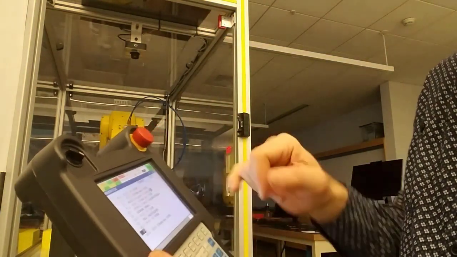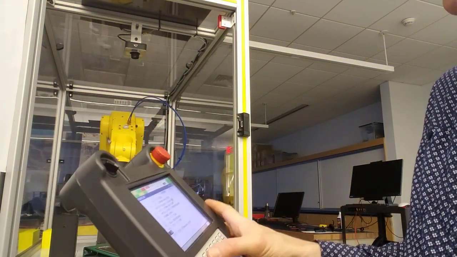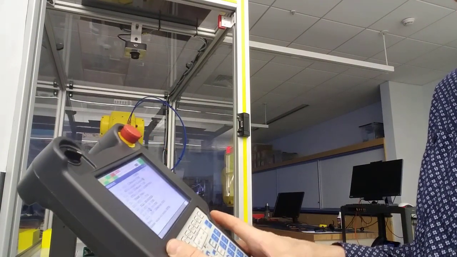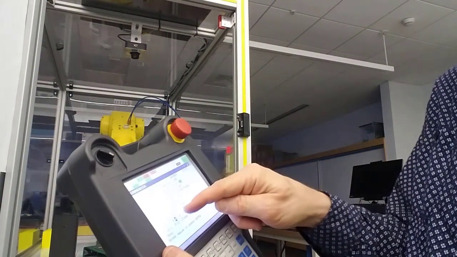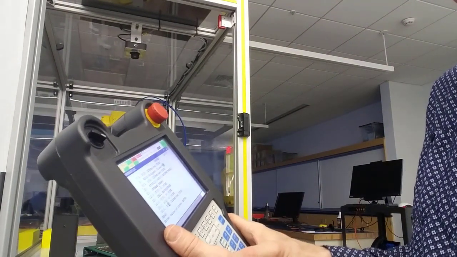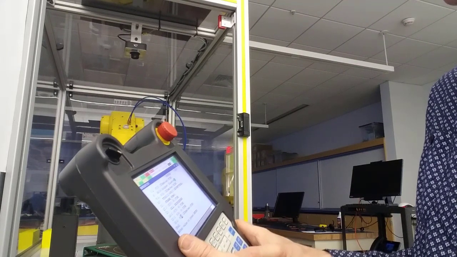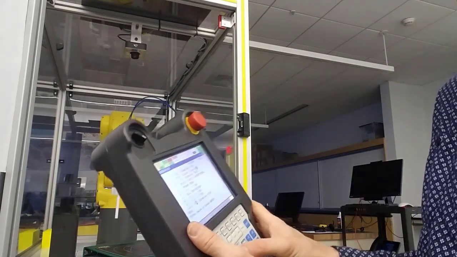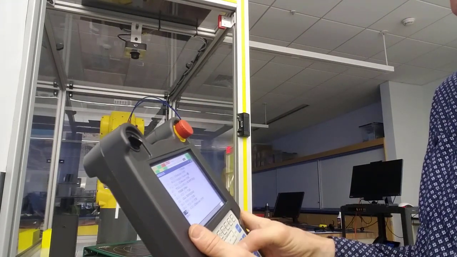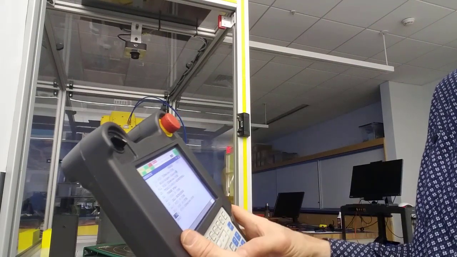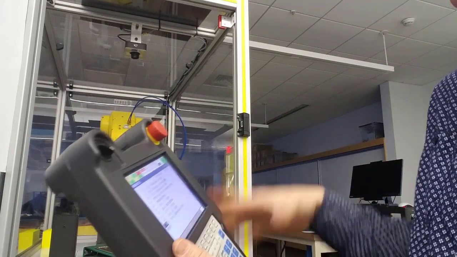So I'm going to go ahead and just teach the point 4, kind of going in reverse, 5, 4, back to point 3. And let me just run the program up to that point, just to test and make sure everything is going to be working, and then we'll deal with the rest of it, pulling the gripper back out of the hole and turning it off.